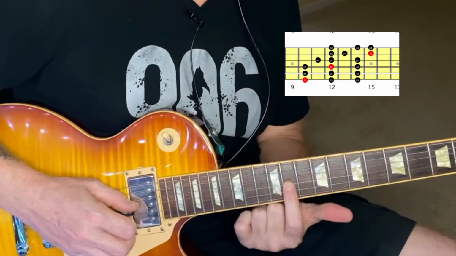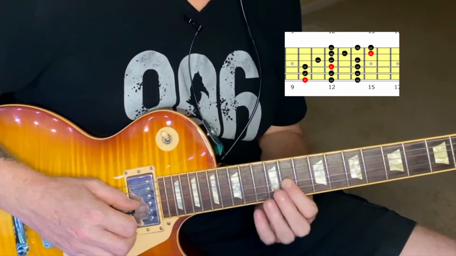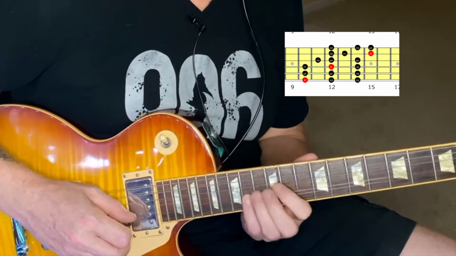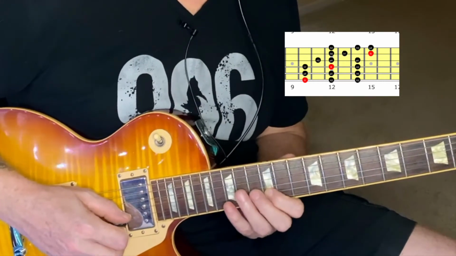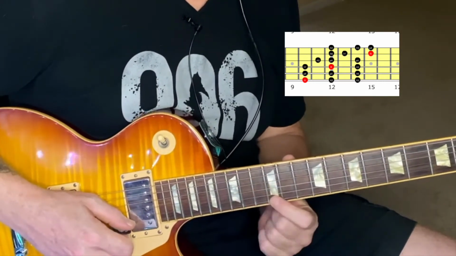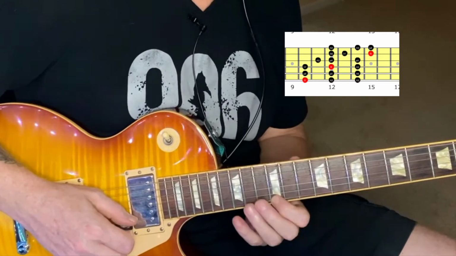Now we're going to shift up a half step to the 11th fret. We're going to play a half step and a whole step. Now we're going to shift up another half step on the B string and play half step and whole step again. And then on the high E string, we're going to change to a whole step and a half step.